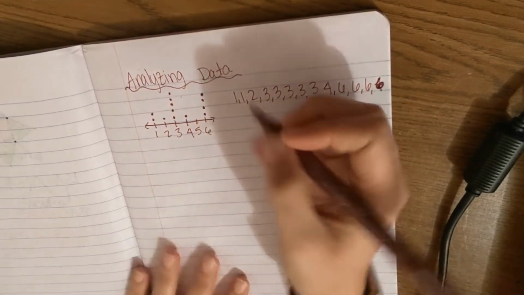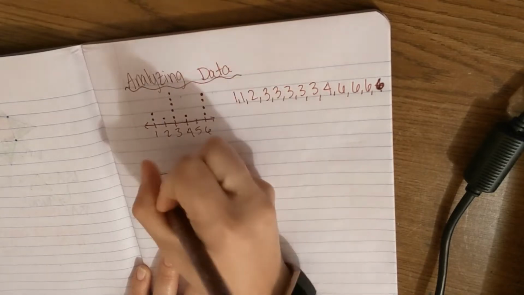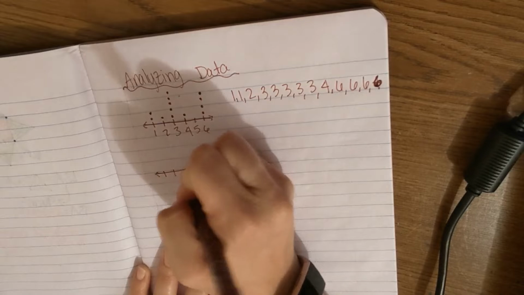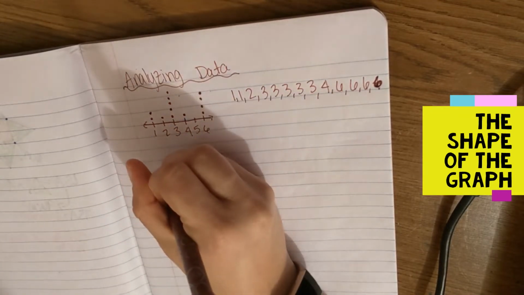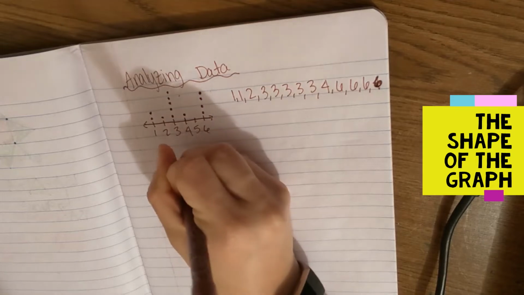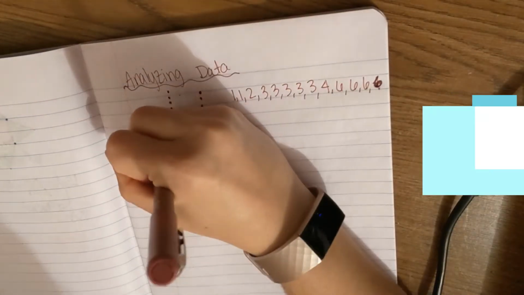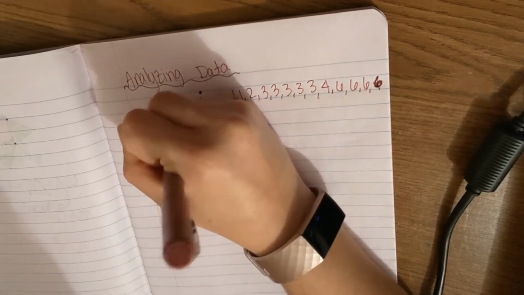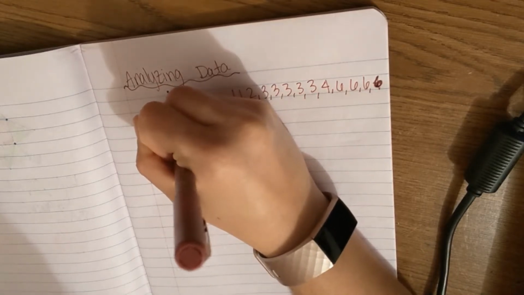Like here's one, and then I'll give you another one. You've got to be able to not only read the dots, you've got to read kind of like the outlay of it all. I'm gonna go up by 2s this time. All right, so you've got to be able to read this and see if it's symmetrical or asymmetrical.